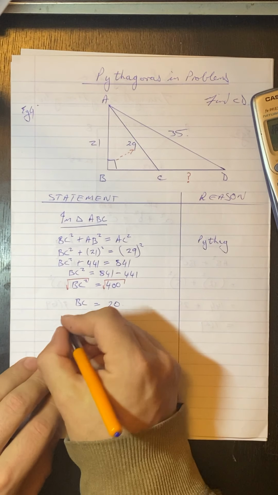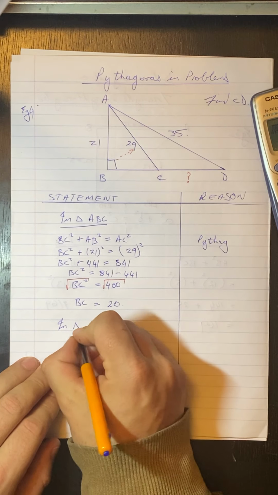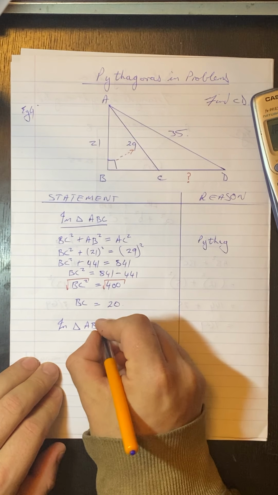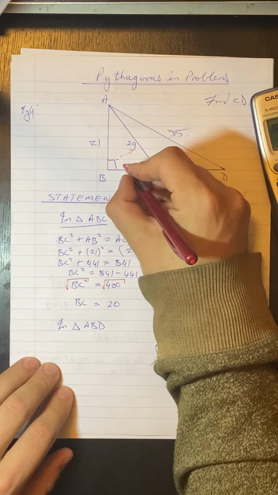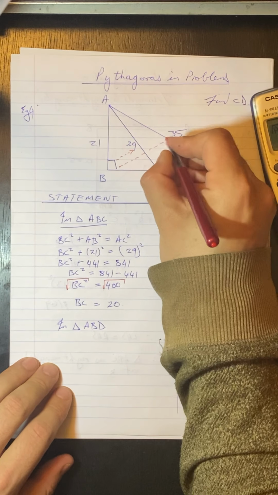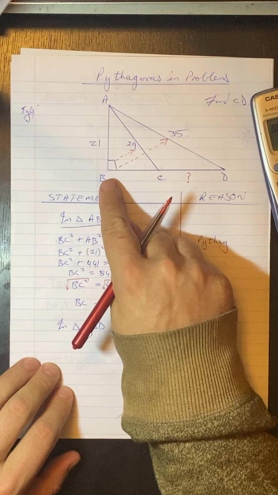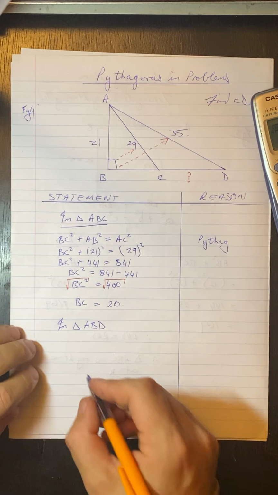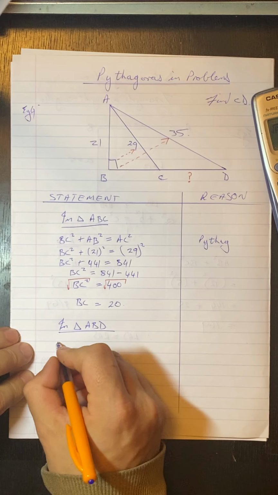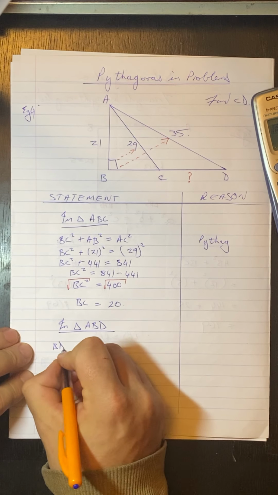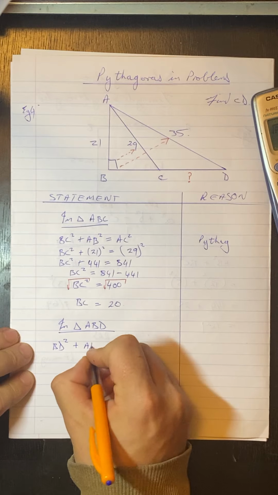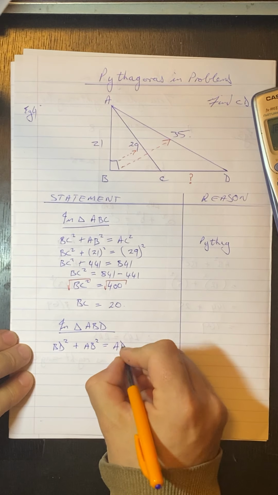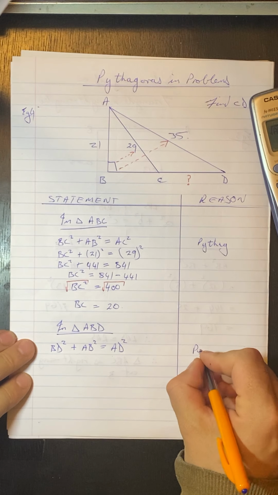Now I'm going to say in triangle, now the big one, ABD. Again, our hypotenuse is opposite the 90, which we know, and we want to work out this BD, so we're going to use finding the side form of the Pythagoras theorem. So this is going to be BD squared plus AB squared equals AD squared. My reason for this, Pythag.